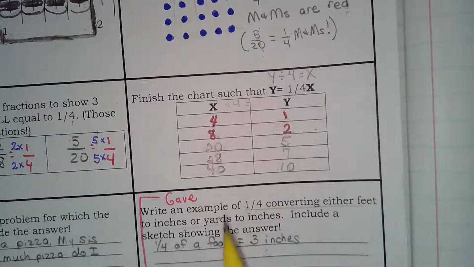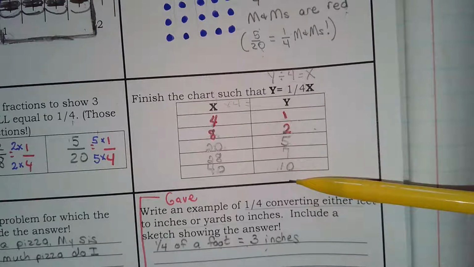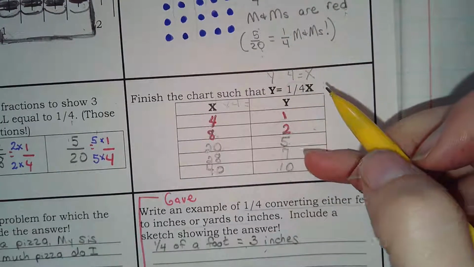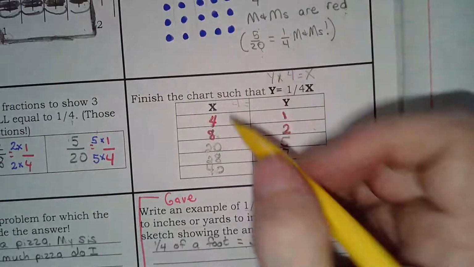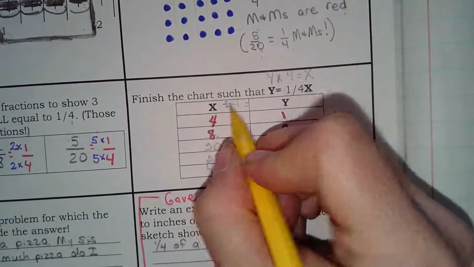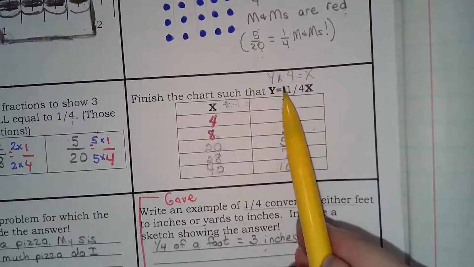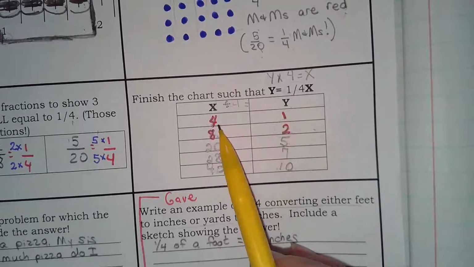Check your answers. Whatever you have for y, wait a minute. I said this entire part wrong. It's x divided by 4 to get y, or y times 4 to get x.